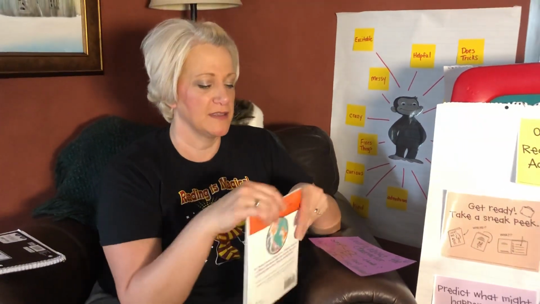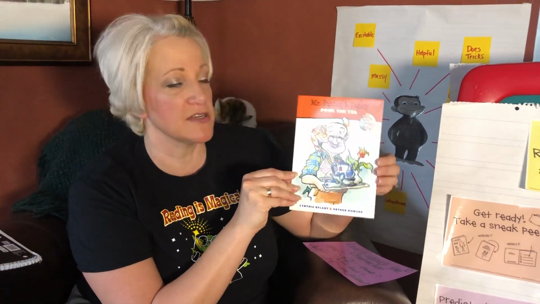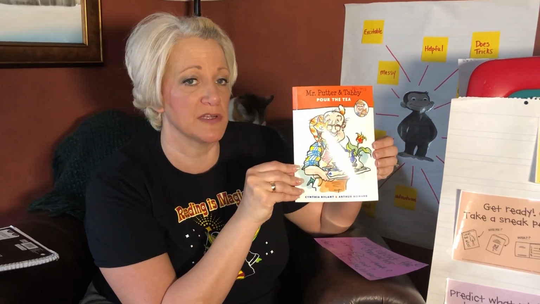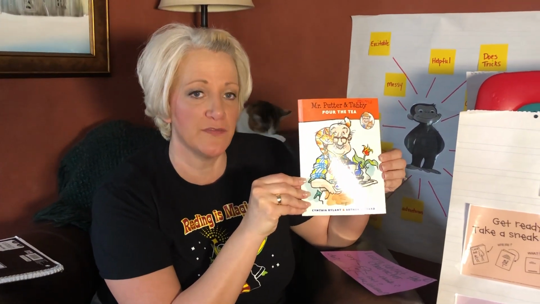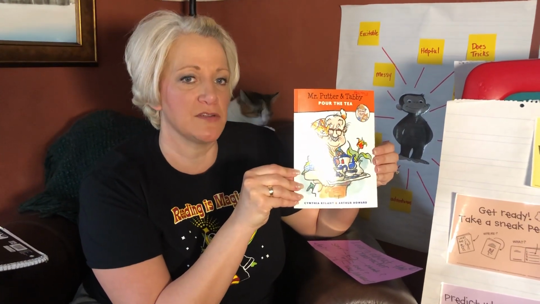from a new book. Okay, we're going to do it with somebody called Mr. Putter, and we're going to read a new series with Mr. Putter and Tabby. Now, I chose this book for a very important reason because it's the first book in the series of Mr. Putter and Tabby. That's always a good idea. If you can find the first book in a series, read that first. It will help you get to know the characters.